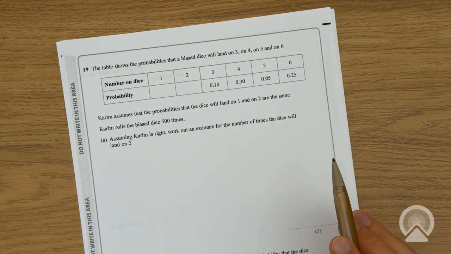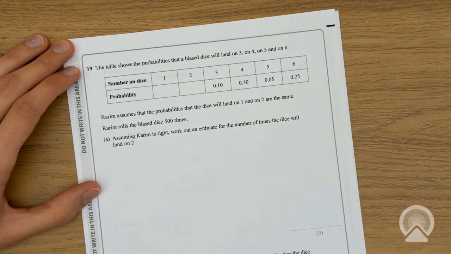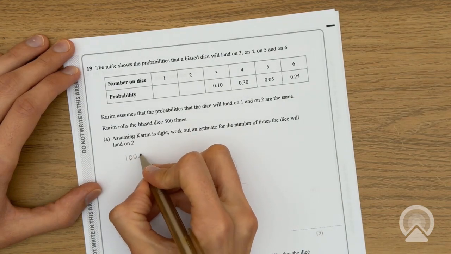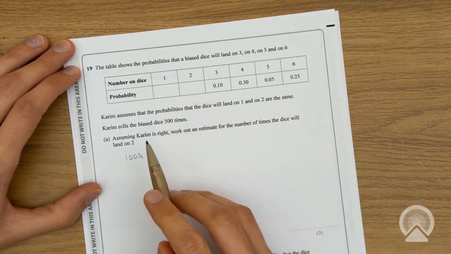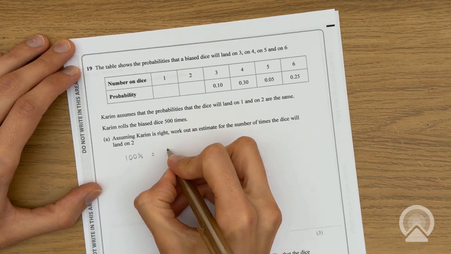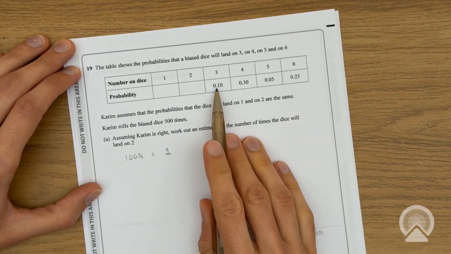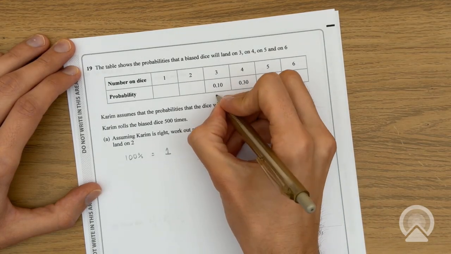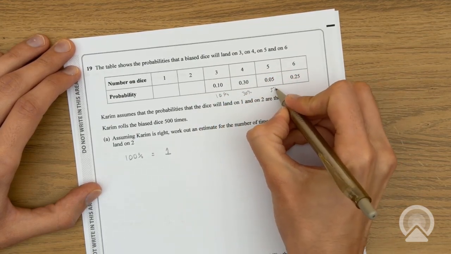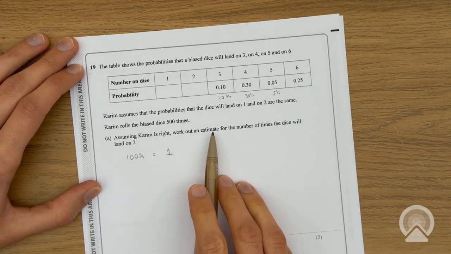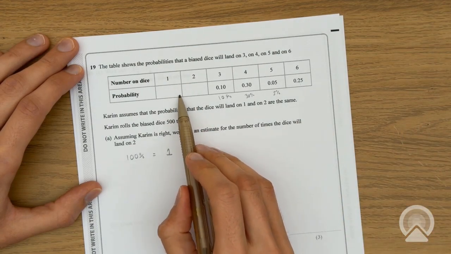Okay, so it looks like a lot of information, but this is just a probability question. Now, probability is usually out of 100%. So, out of 100, or in this case, out of 100% is equivalent to 1, because they're using decimals. So these are all percentages as well. So you could say that's 10%, that's 30%, that's 5%, and so on. So it says work out the number of times the dice will land on 2. So we need to work out what this number is here.